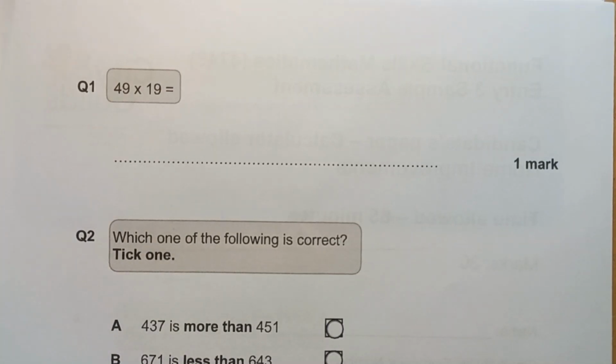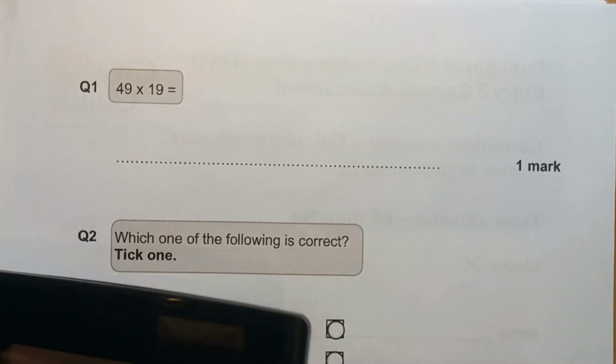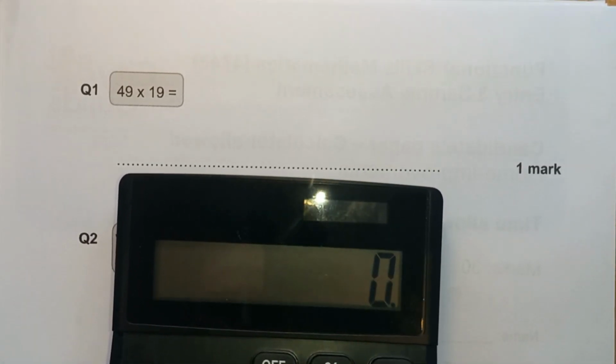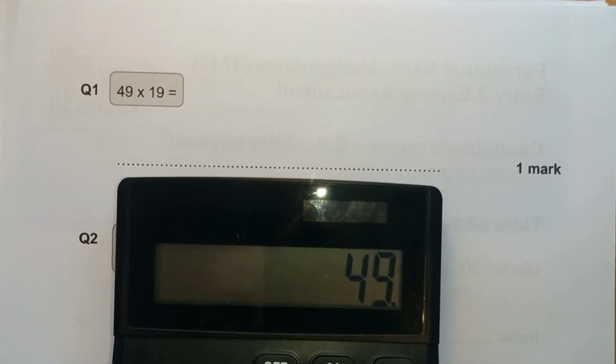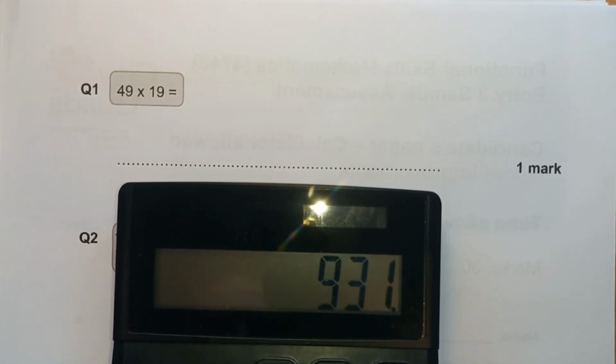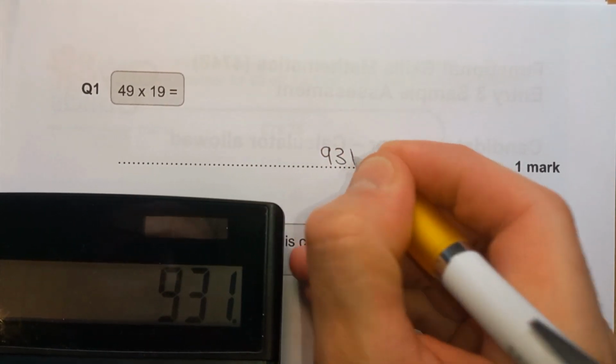Question 1. 49 times 19. Well, this is the calculator section, so let's get our calculators. And we just type in our first number, 49, multiply or times 19, and we get 931.